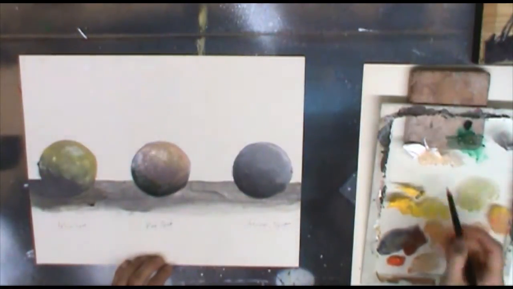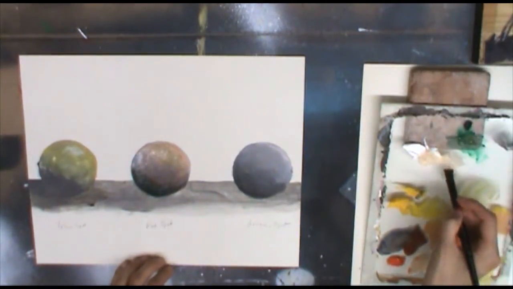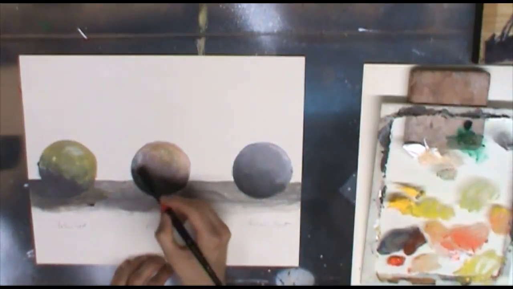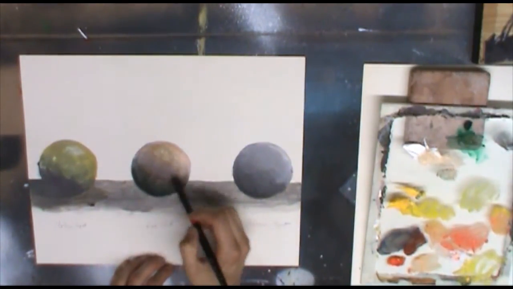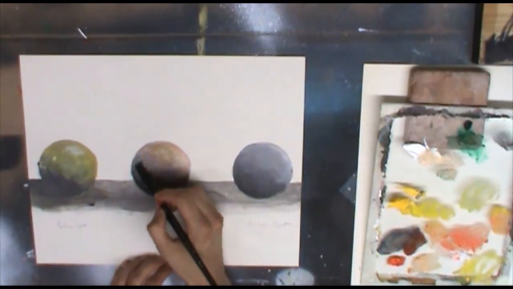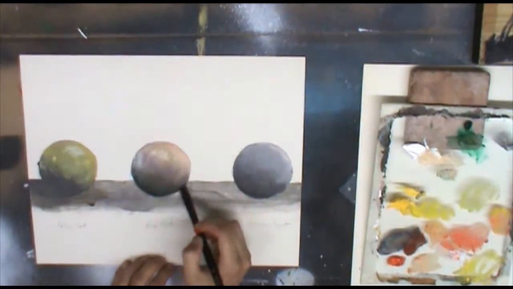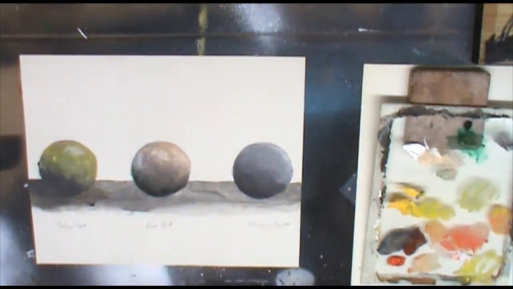I'm actually going to get some of that glaze now as I work it back into the center. Looks pretty good. I feel like it's not quite red enough to make it feel like a red spot.